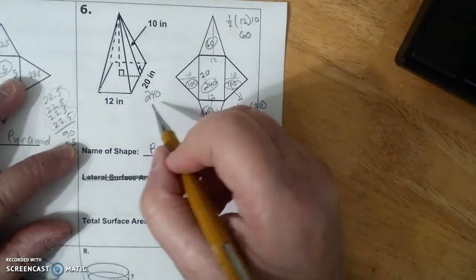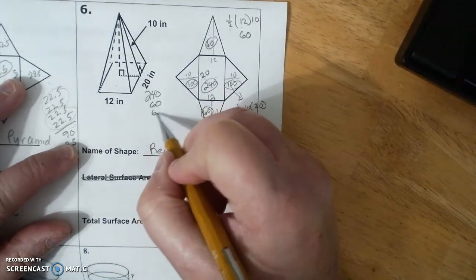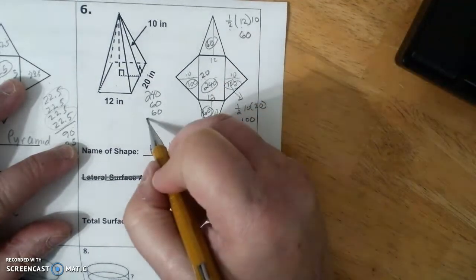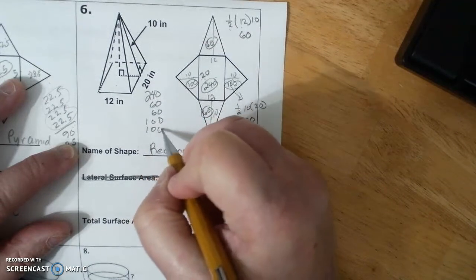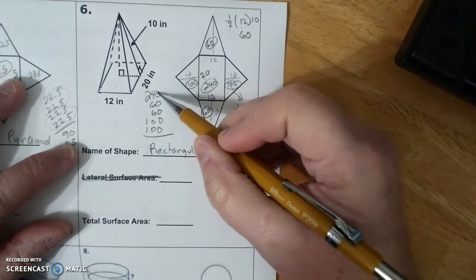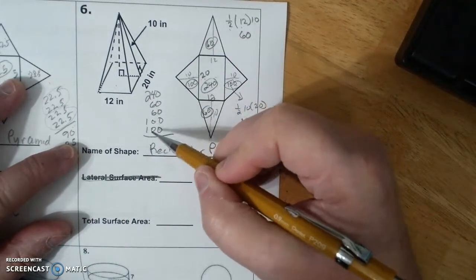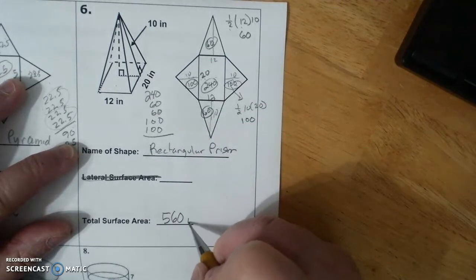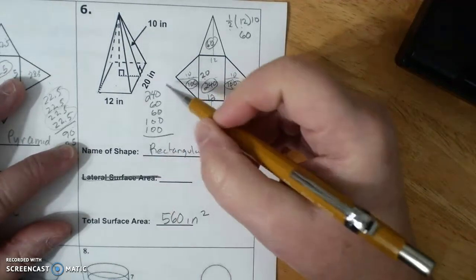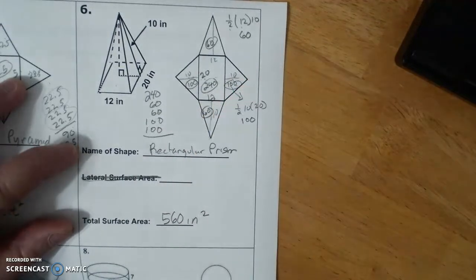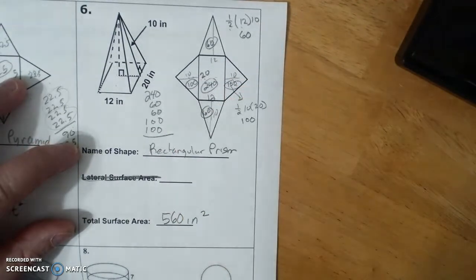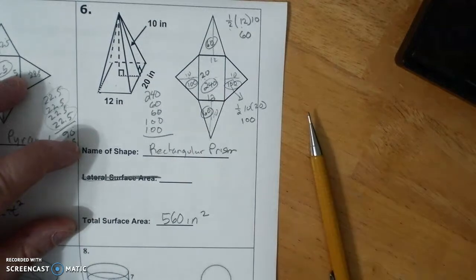I have the triangles on the top and the bottom are 60, and the two on the sides are 100. So that's 300, 400, 560. 560 inches squared. Again, you can go 0, 0, 0, and then you can add it up that way, and that is fine.